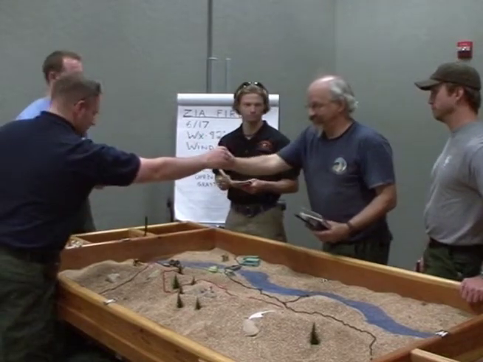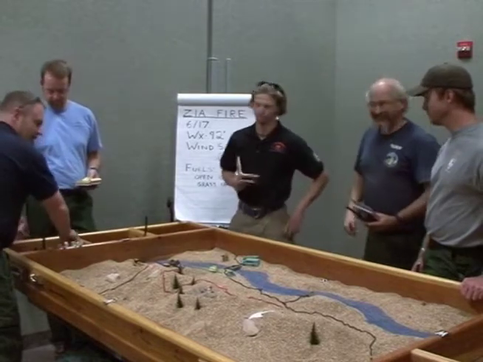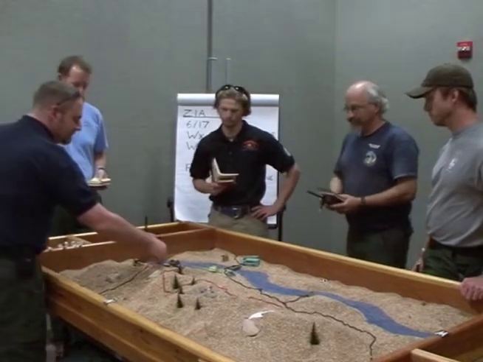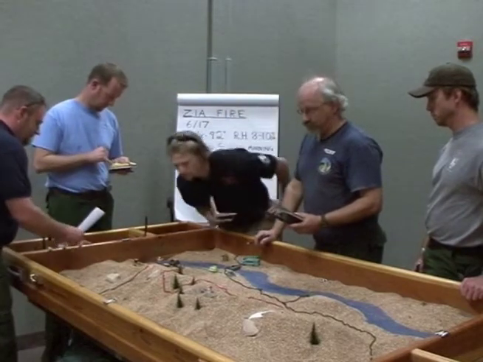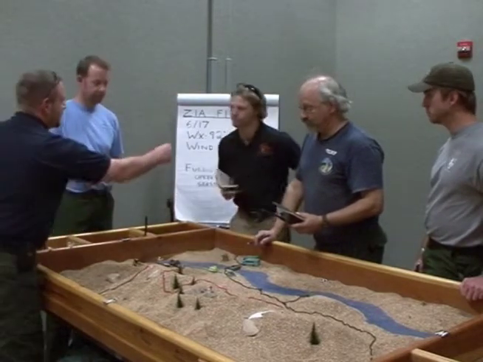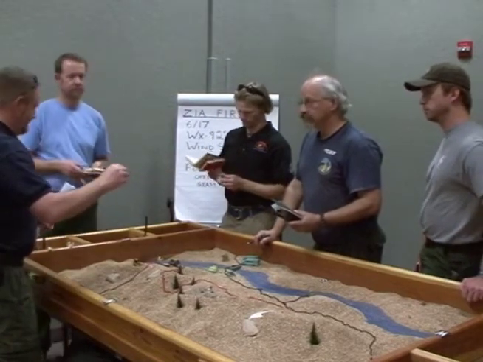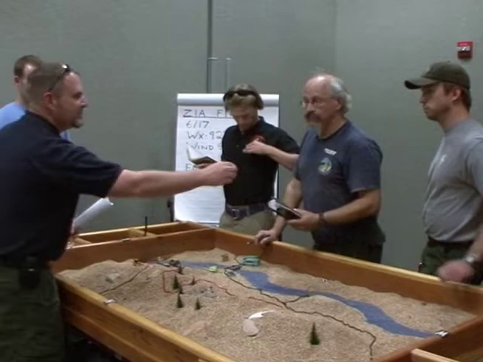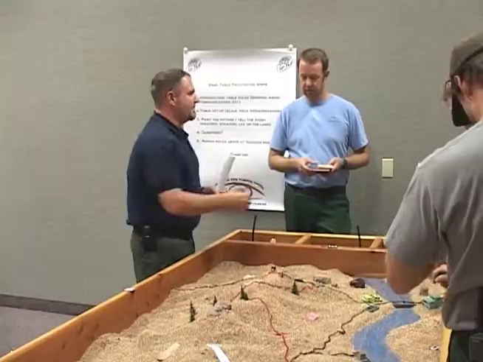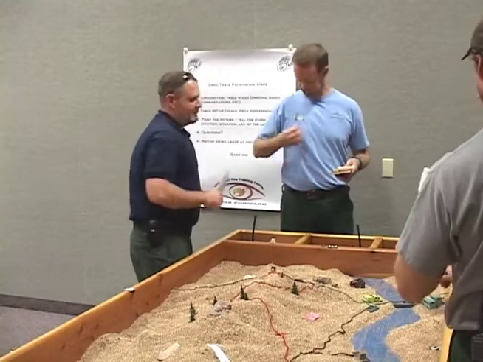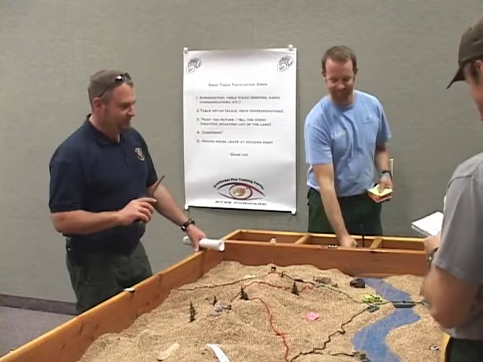Crew 2, you're up on the line doing this burnout. Dozer 1, you're up on the hill. Copy. Engine 2, you're the BLM engine down here with Division. All right, Division Bravo. Have fun with that. Welcome to the show. I'm ready.